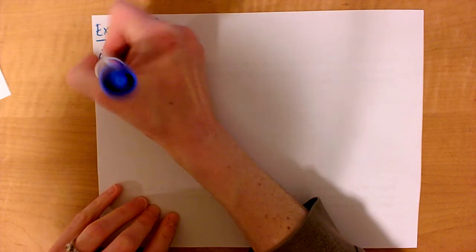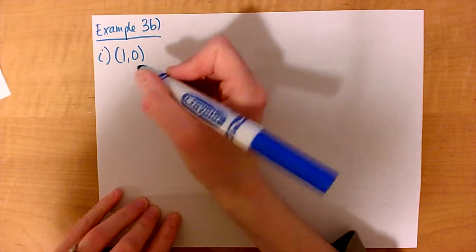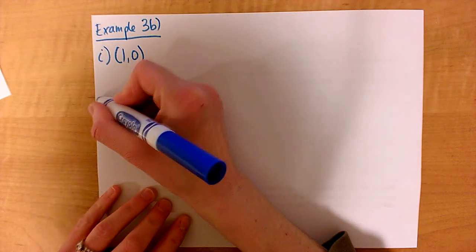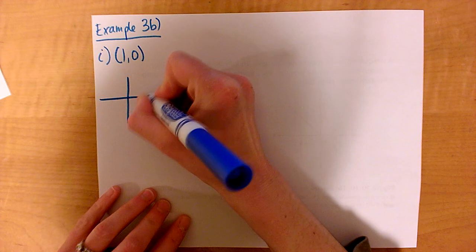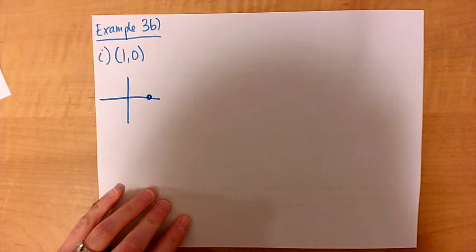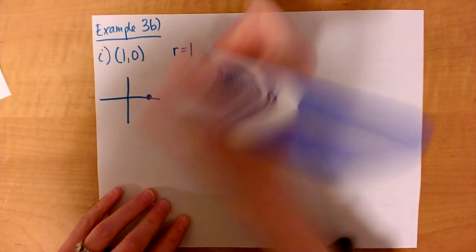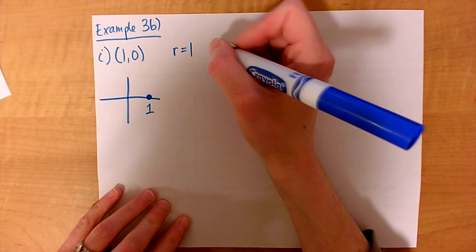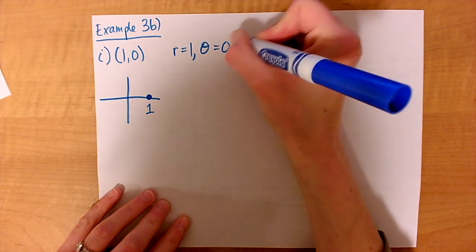So for Roman numeral I, we have the point 1, 0. This is one of those that we could do visually as well. So 1, 0 is just right here, right? And for this point, my radius is going to be 1, and your theta could be 0.